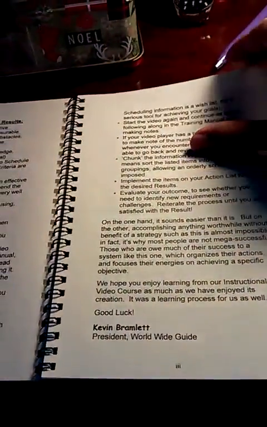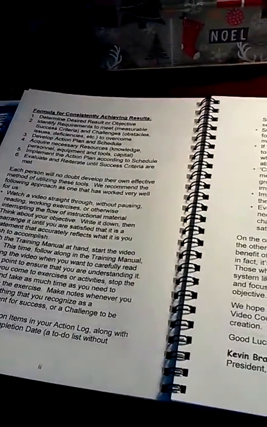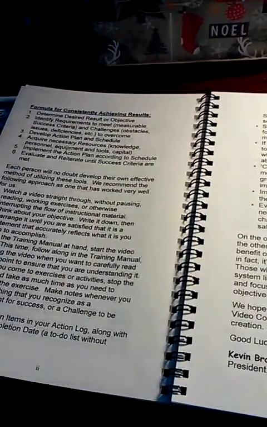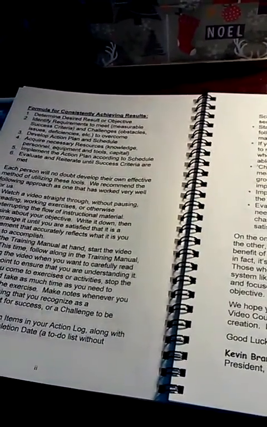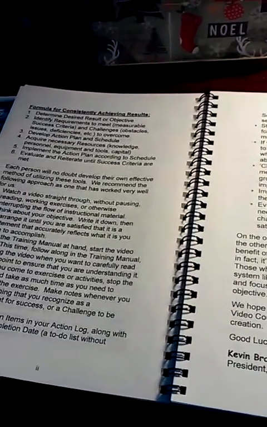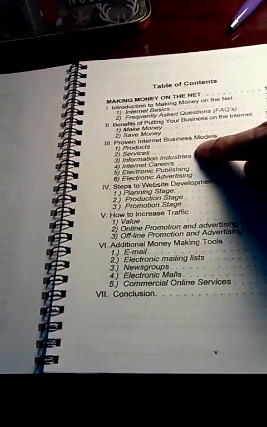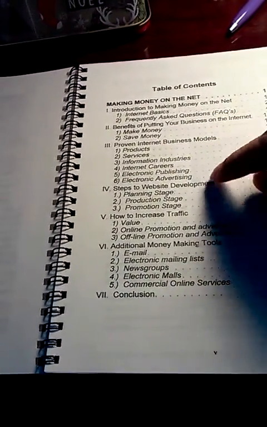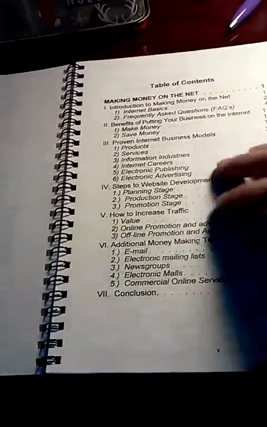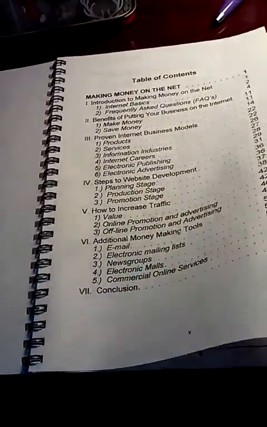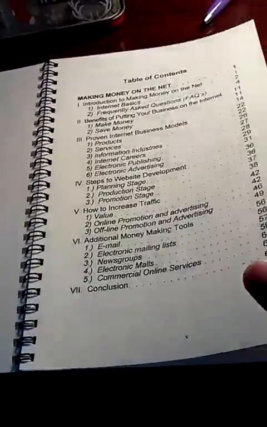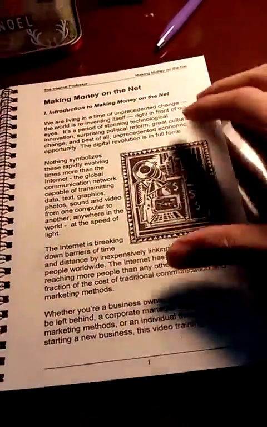The introduction mostly talks about how to achieve results by determining your result or objective, identifying requirements about action, plan and schedule, acquiring necessary techniques, and so forth. After that are proven internet business models, steps to website development, how to increase traffic, add money-making tools, and conclusion from e-commerce and online sites.